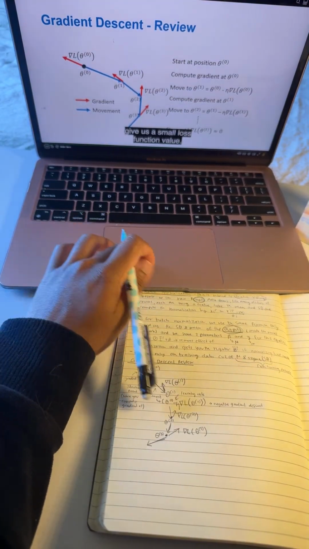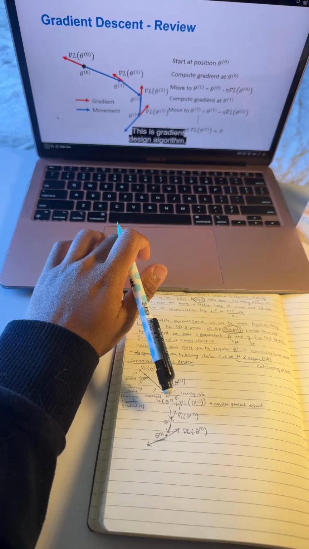Give us a small loss function value. So this is gradient descent algorithm.